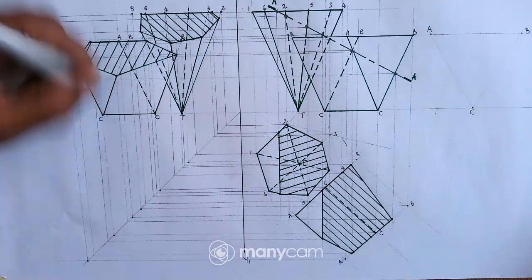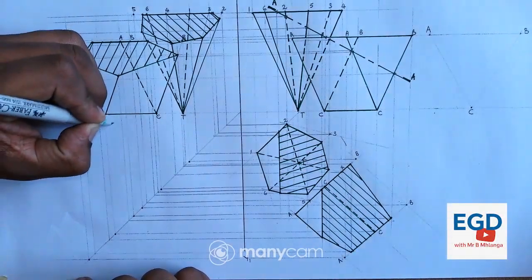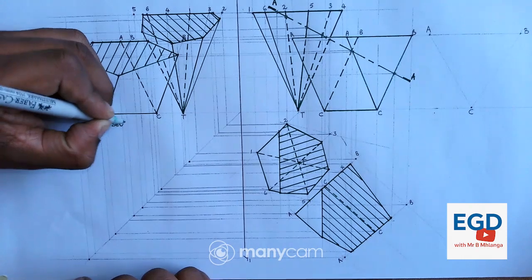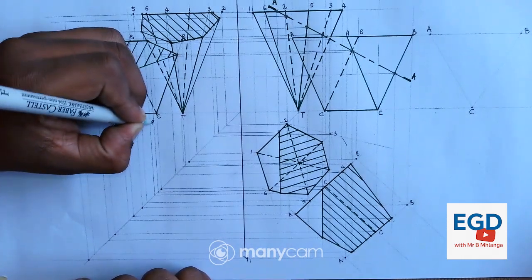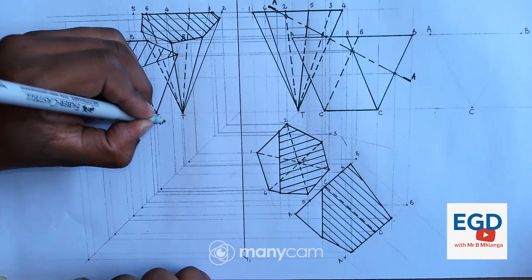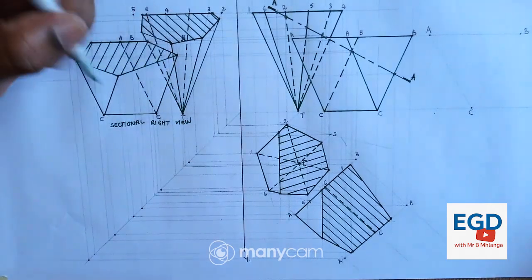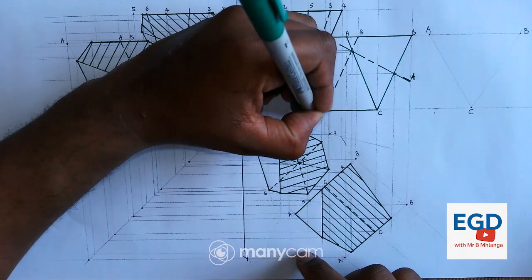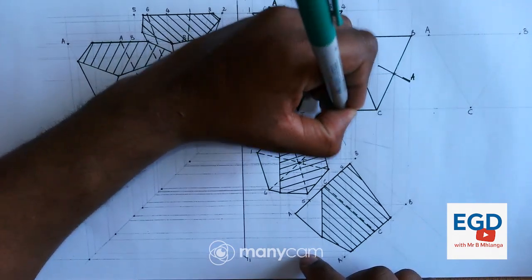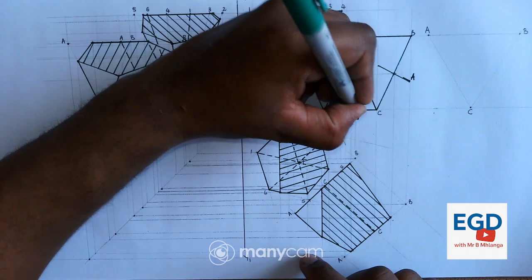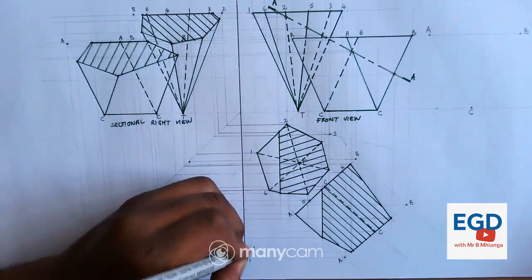So now I can just label my views. This is my sectional right view. This is our front view. And this is our sectional top view.